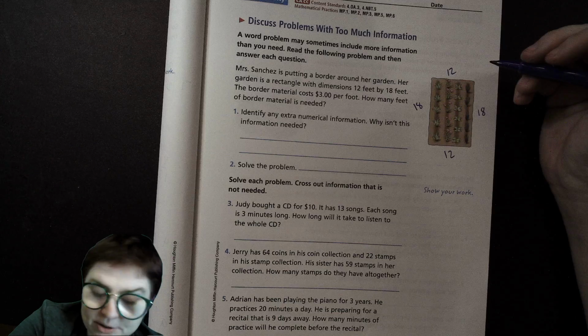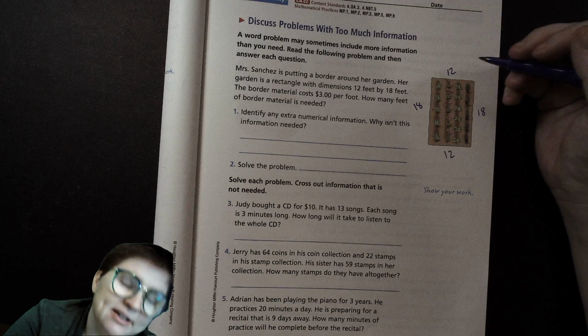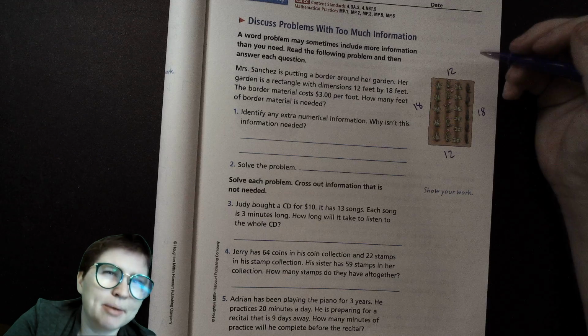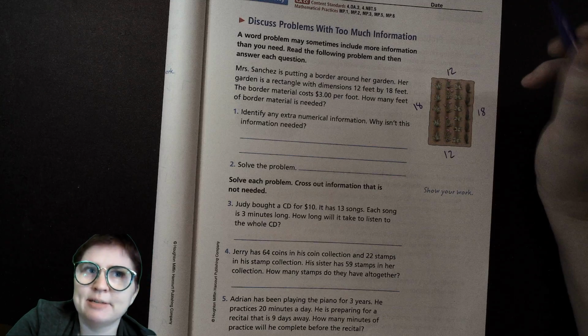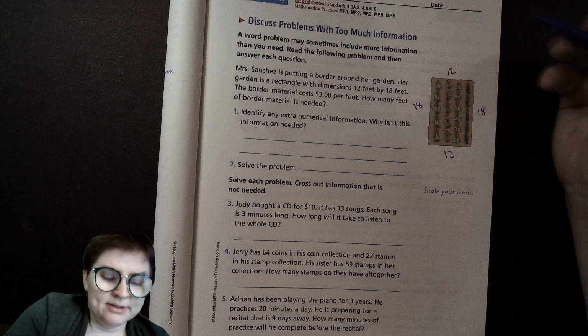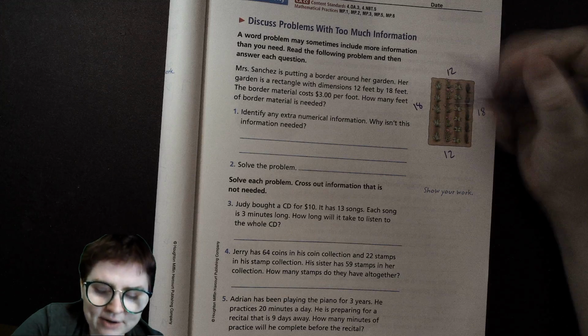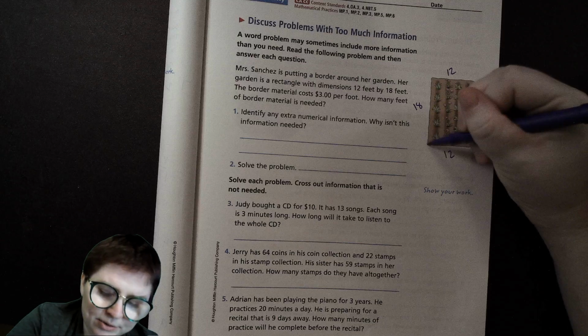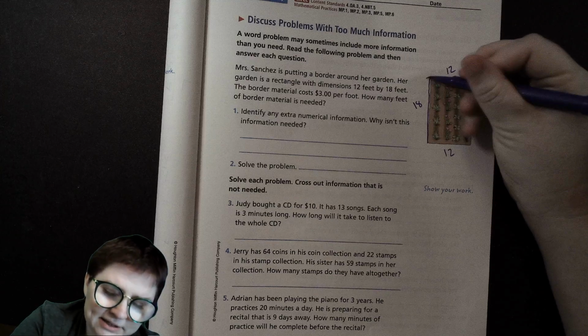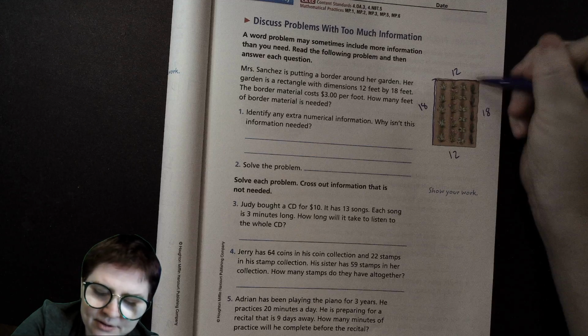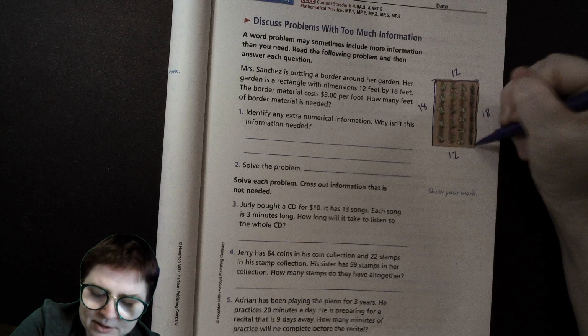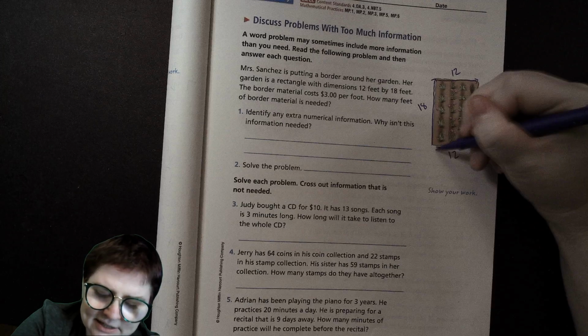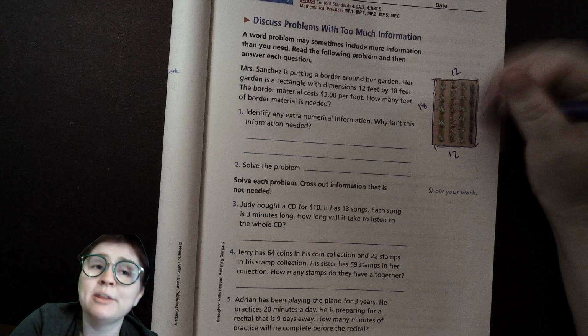Identify the extra numerical information. Why isn't this needed? Think about it. Hit pause, think about it, and when you think you have an idea, hit play. So we need to know how many feet she needs, right, of the border, which goes all the way around. So we're basically going to find the perimeter. And we're going to use all these 12s and 18s and get that distance around. That'll be the number of feet.